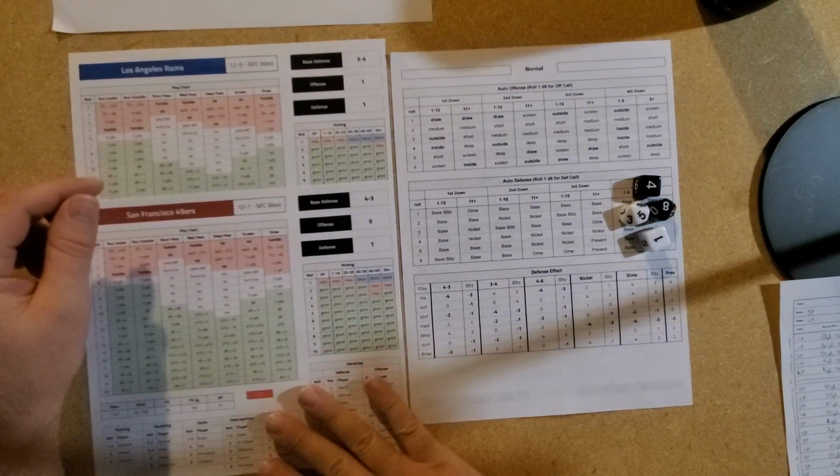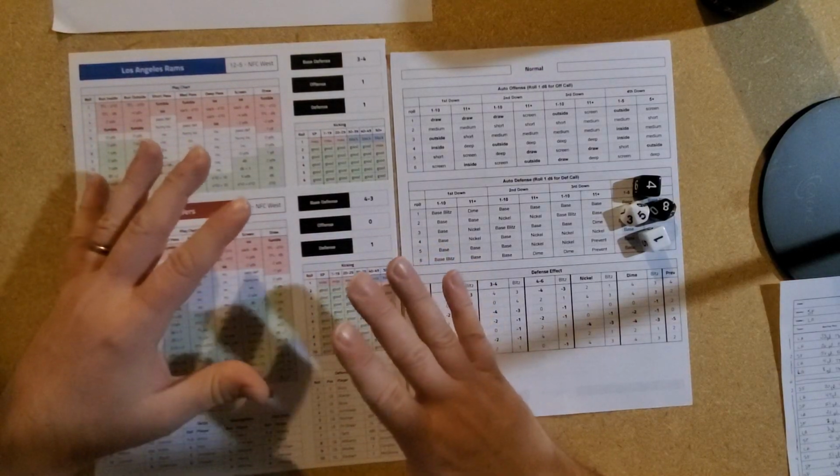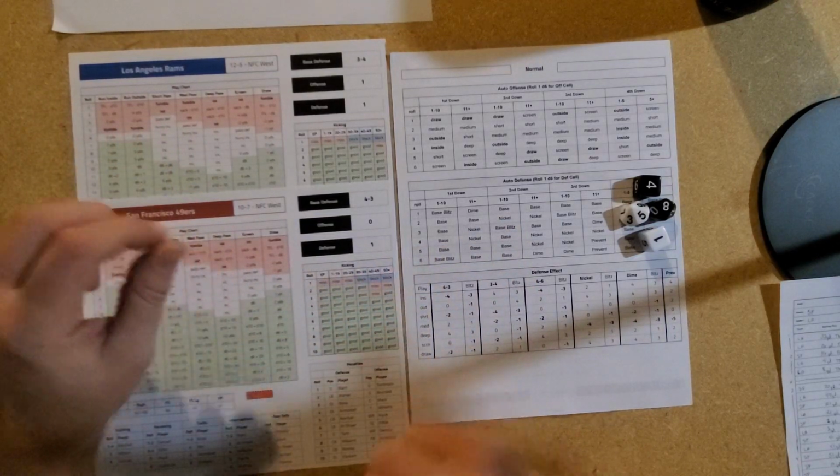So that is that. And I'm trying to keep everything here so that it's easy to get to and easy to just kind of do one team to the next. Okay.